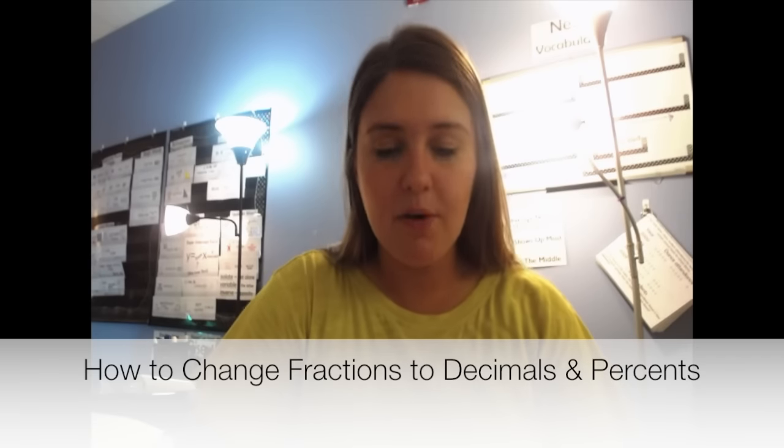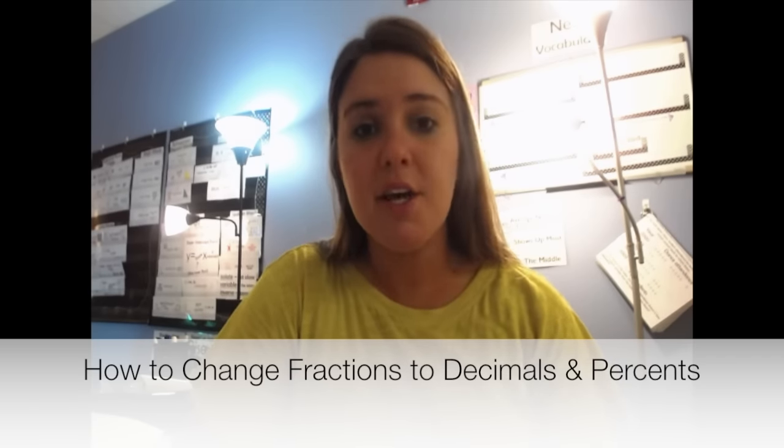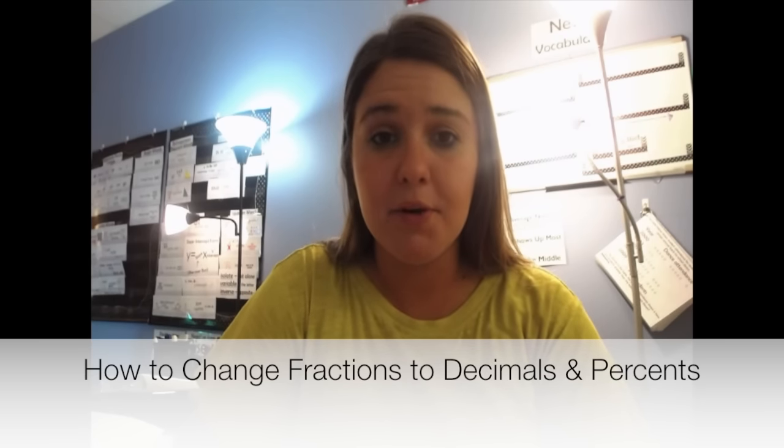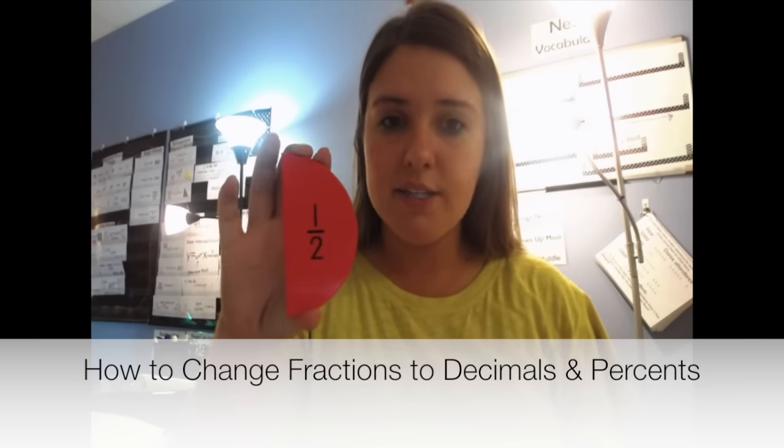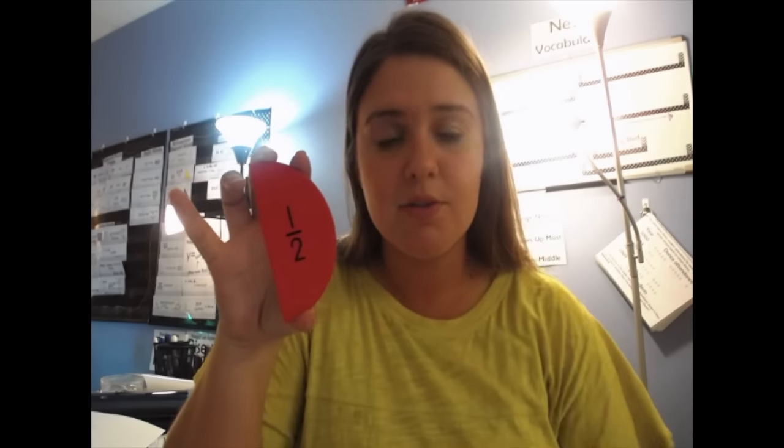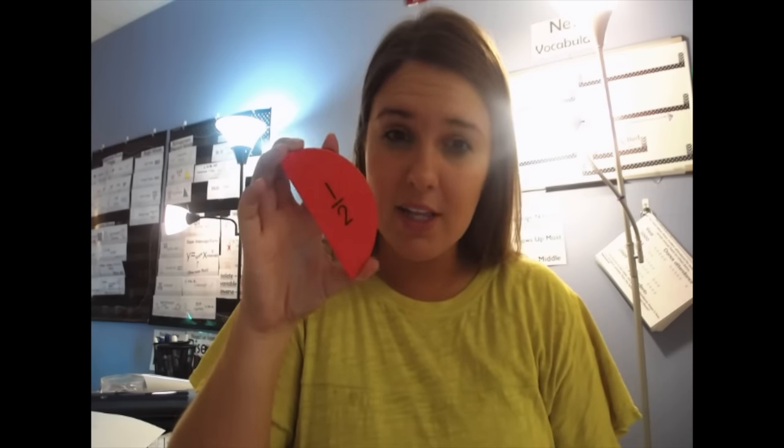Okay, so today we're going to talk about how to change a fraction to a decimal and also to a percent. I got out some of these fraction pieces to show you guys. I have these in my classroom, so you're welcome to get them if you ever get a question that you're curious about and you need these.